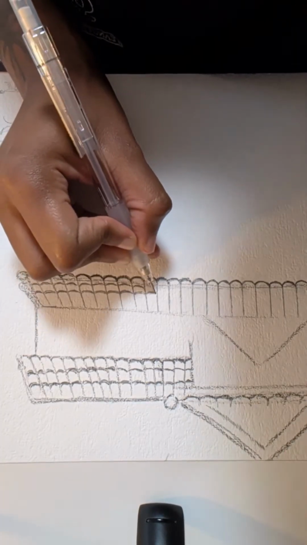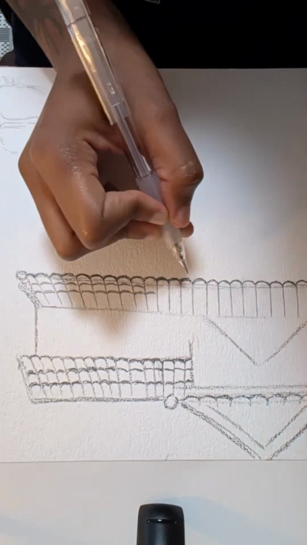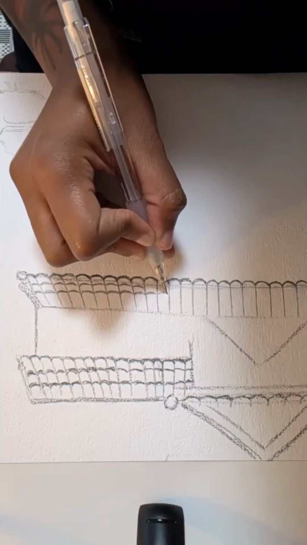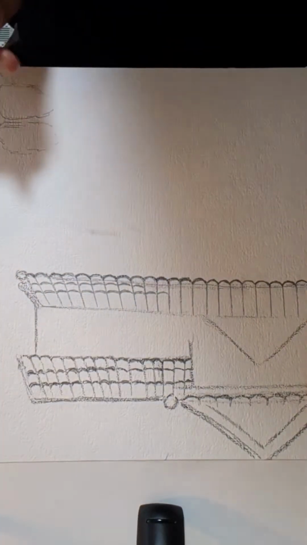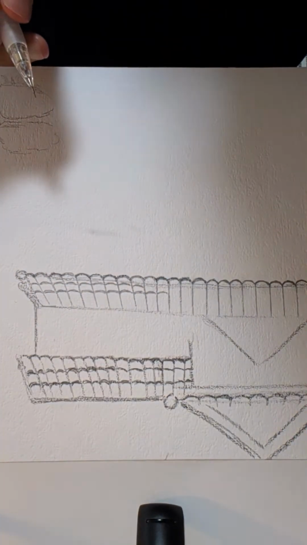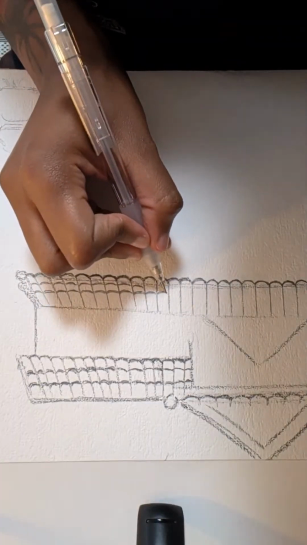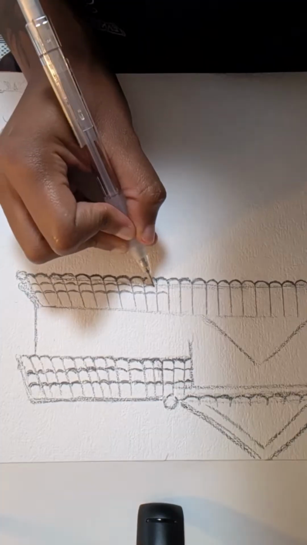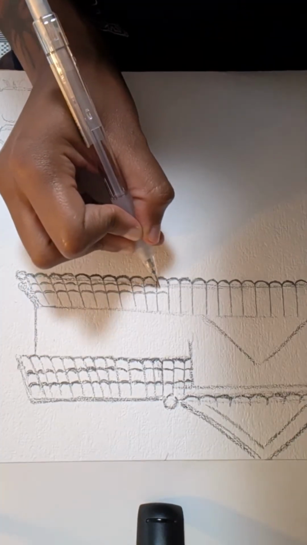Uh-oh. You guys probably can't hear it, but I can hear my cat in the other room complaining. She's complaining, and I give her about 10 minutes until she's back in here.